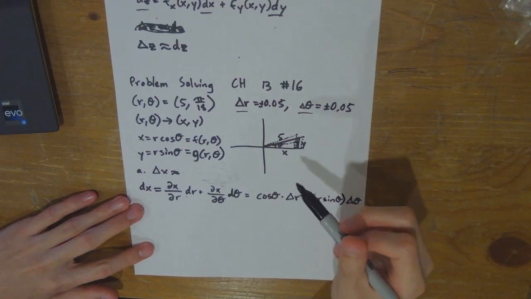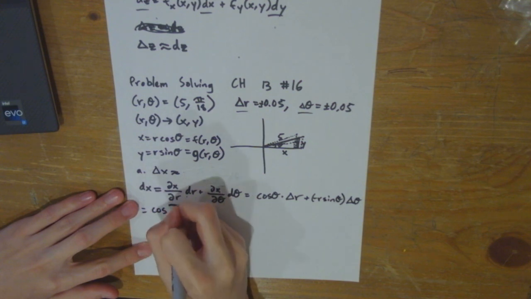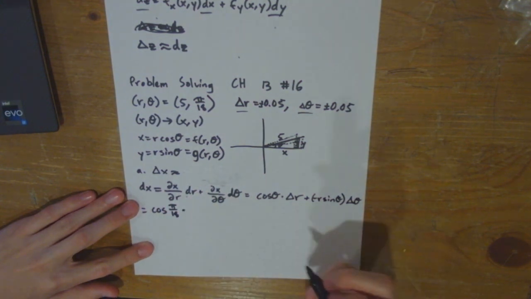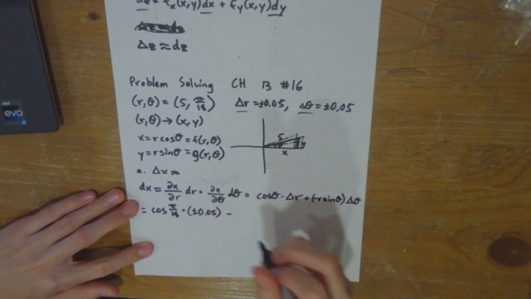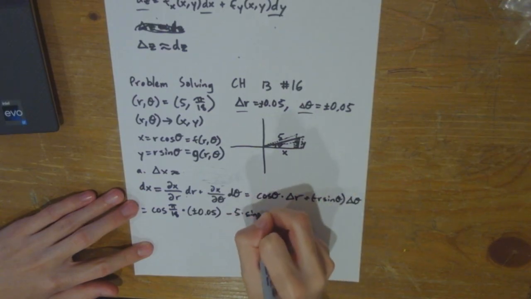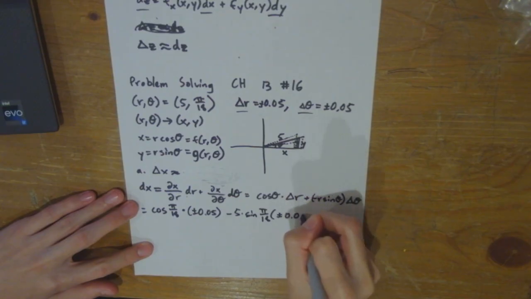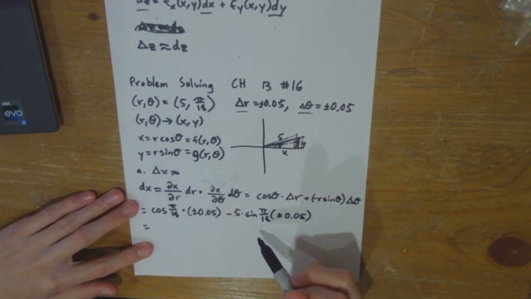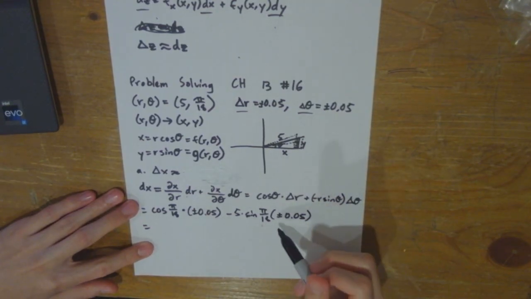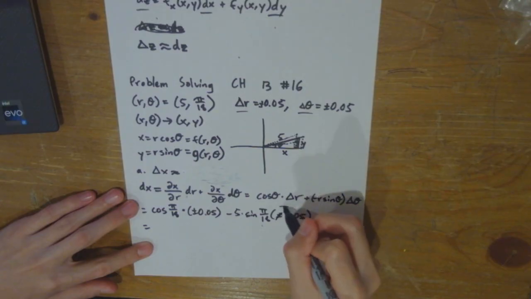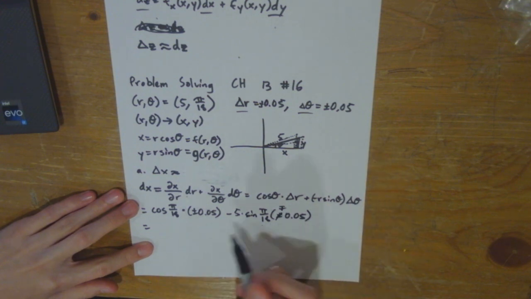Now we know r, theta, and delta theta, so we just have to plug in cosine pi over 18 times plus or minus 0.05 minus 5 times sine pi over 18 times plus or minus 0.05. And we want these to be the same sign to find the maximum error. So I'm just going to flip this to become minus plus. That way when you multiply by a negative sign, it becomes plus or minus, and then these errors would add together.